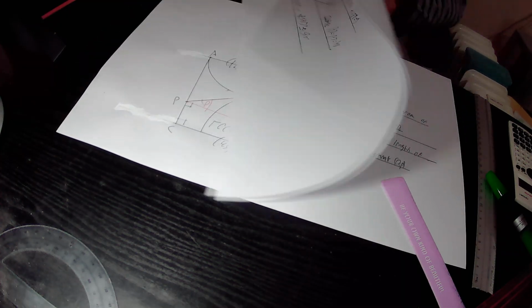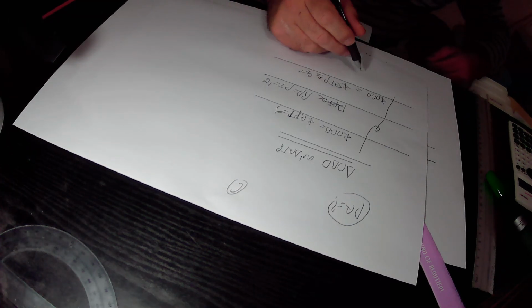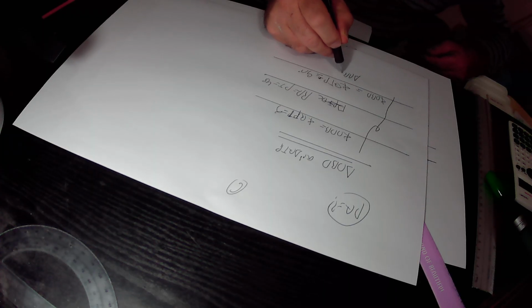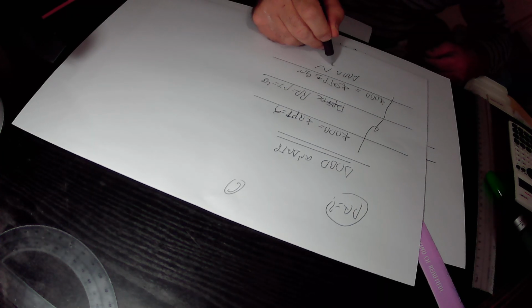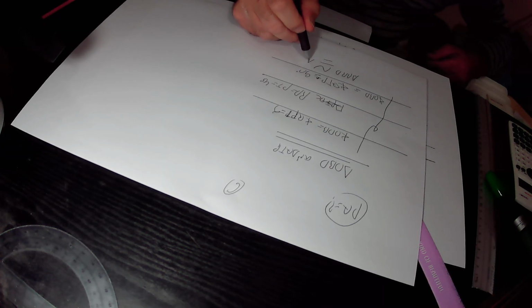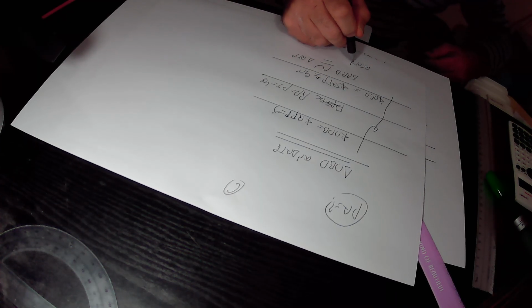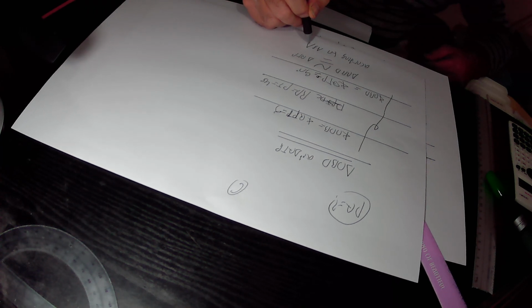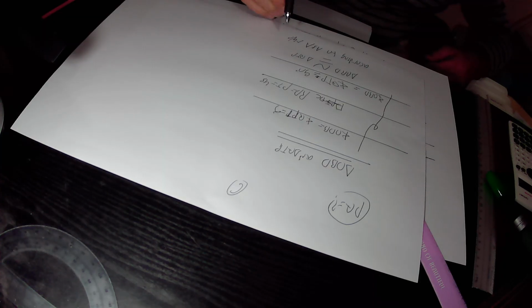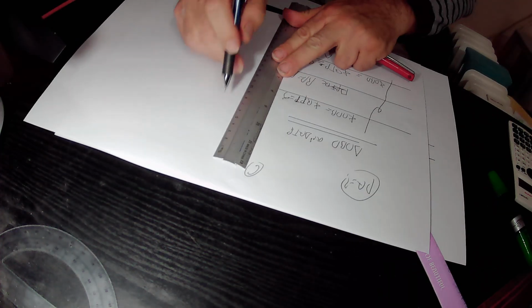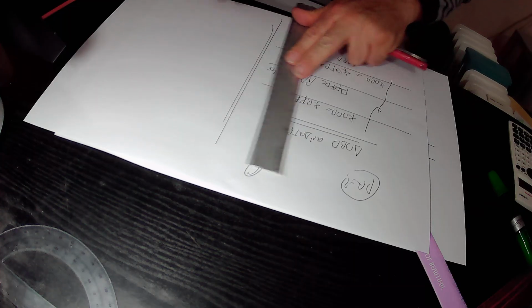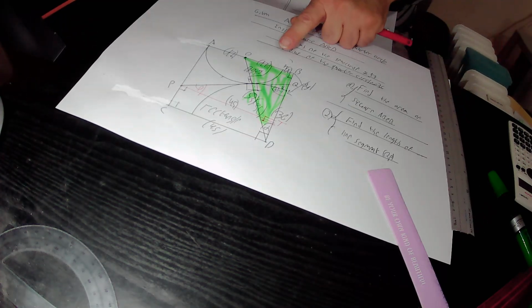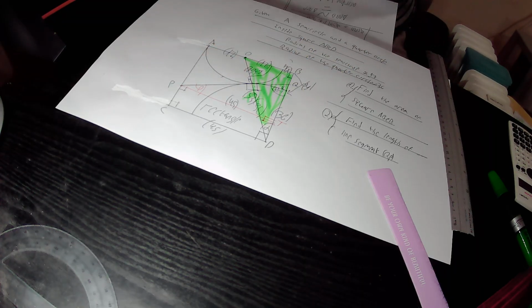So in total, the green triangle OBD can go into triangle QTP according to the angle side angle rule. The green triangle OBD can go into this triangle QTP according to the angle side angle rule.